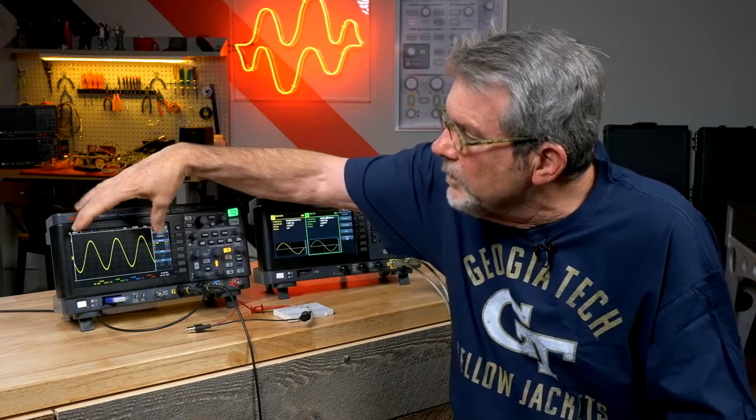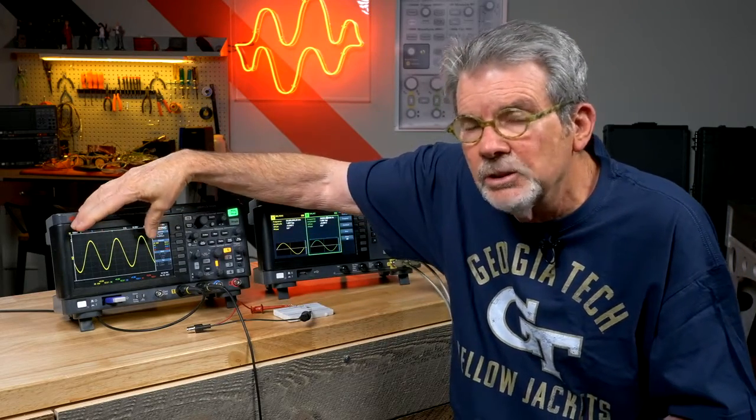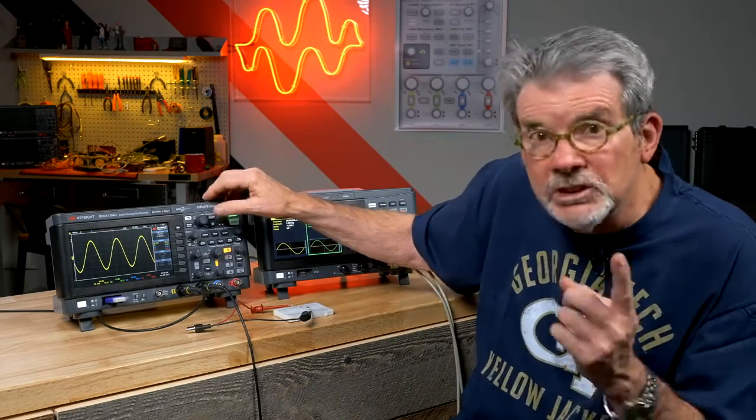All scopes will reduce their sample rate when you set the horizontal to capture longer and longer times because of limited memory. Now this scope has a fairly good amount of memory, 2 million points, but at some point when you divide up 100 milliseconds across the screen, that's telling the scope, okay, you're going to have to sample slower in order to capture this amount of time span. So how can we fix this issue?